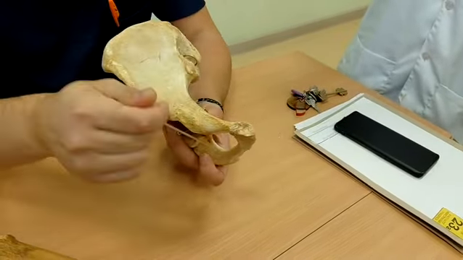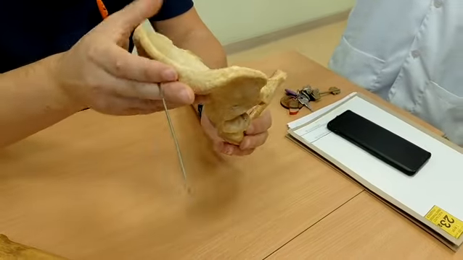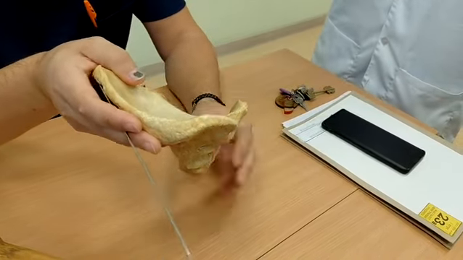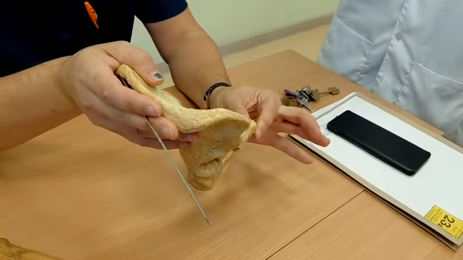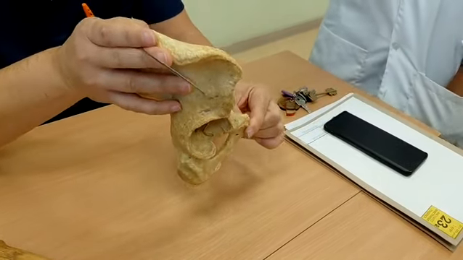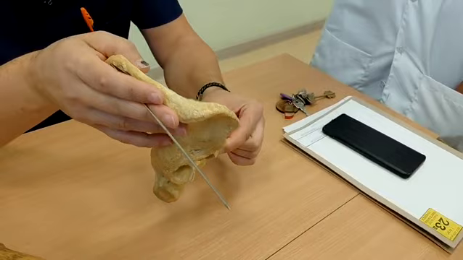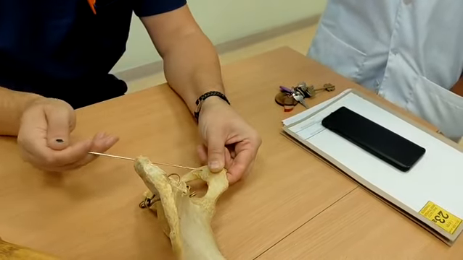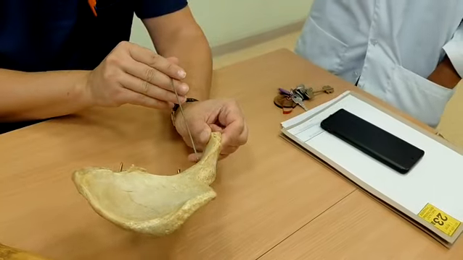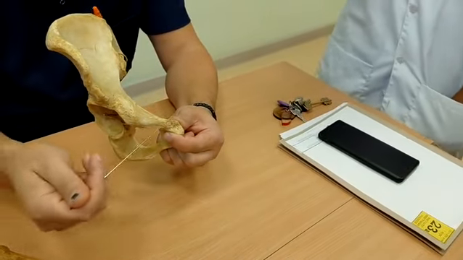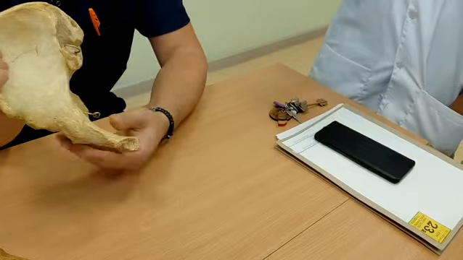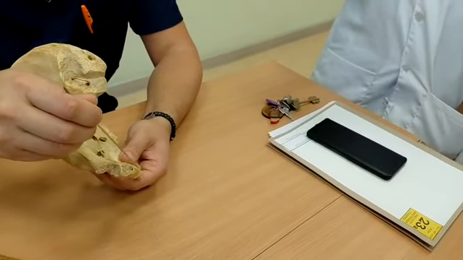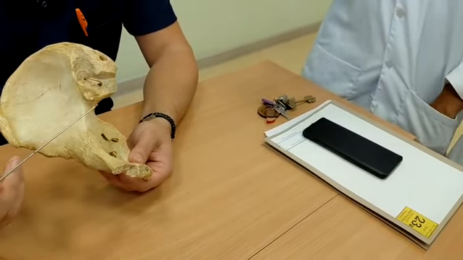Next one, pubis. Pubis consists of three parts. The first part, which is here, is called body, corpus ossis pubis. And from the body, two rami start, 1 and 2. One ramus goes backward and laterally, like that. It is called ramus superior. But another branch goes downward, called ramus inferior.